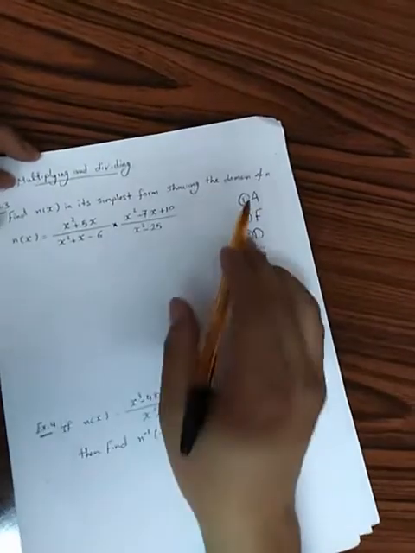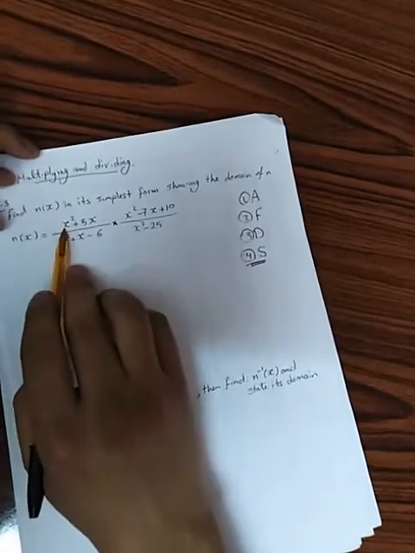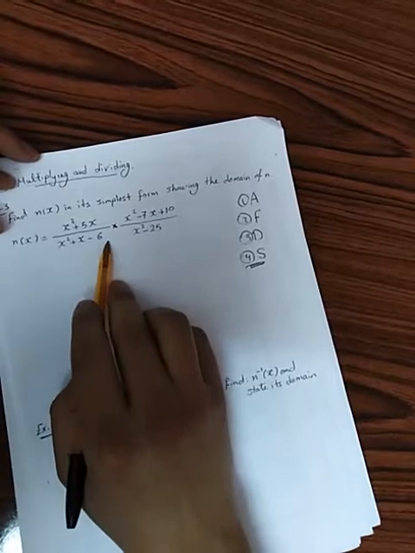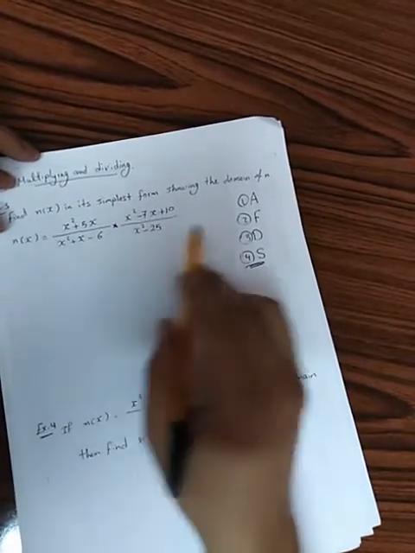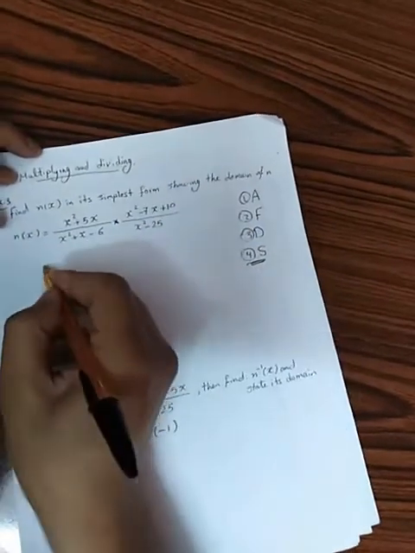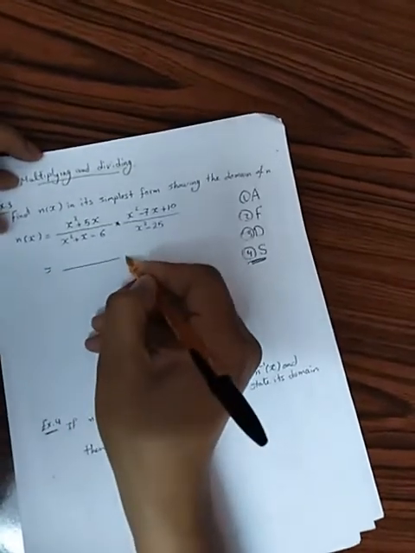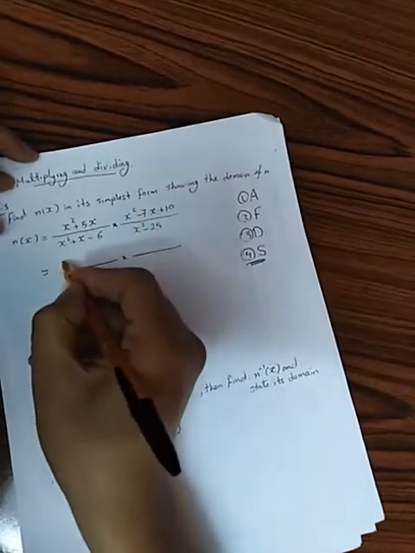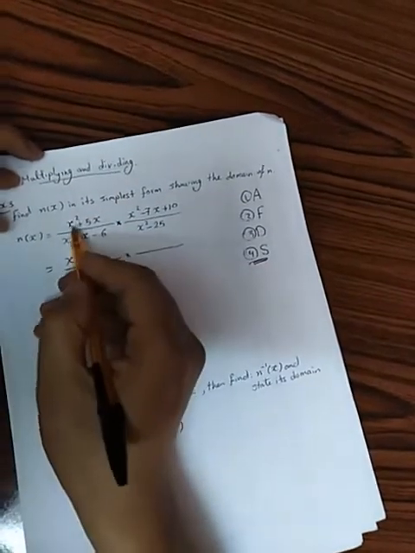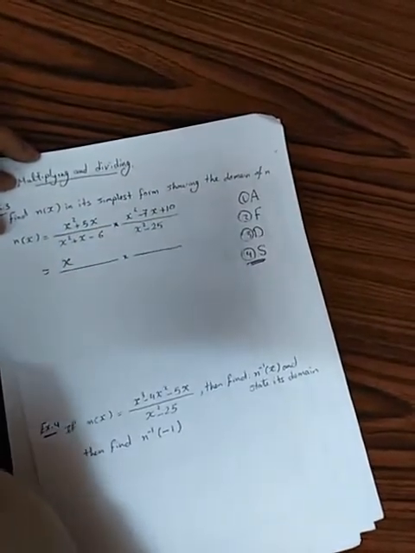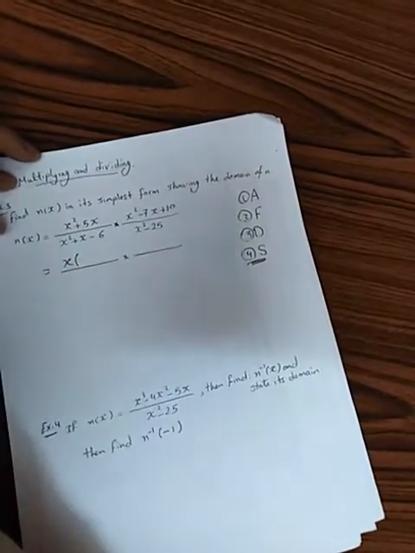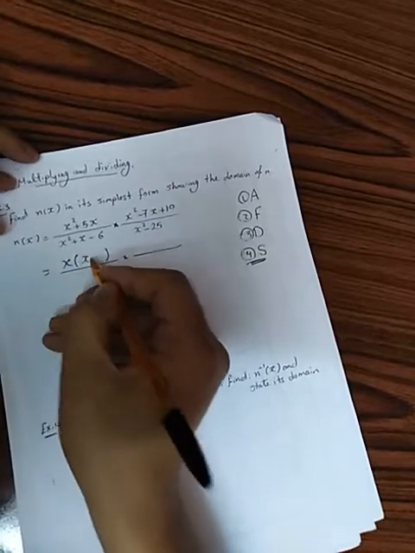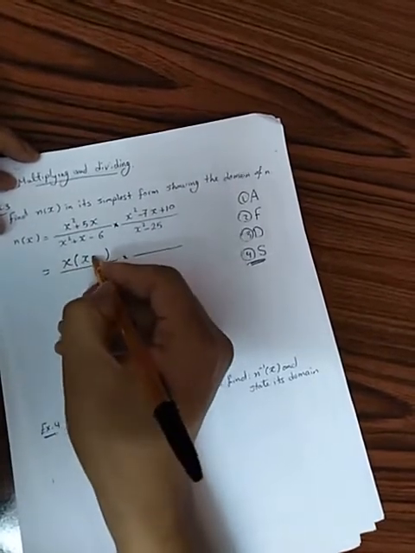Let's start. Arrange each one. It's arranged. Start with x power 2, then x. Yes, it's arranged. The second step will be factorize. x power 2 plus 5x, then x is a common factor. Divide by x, it will be x. Divide 5x by x, it equals 5.